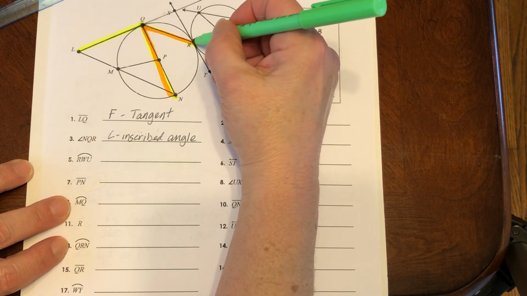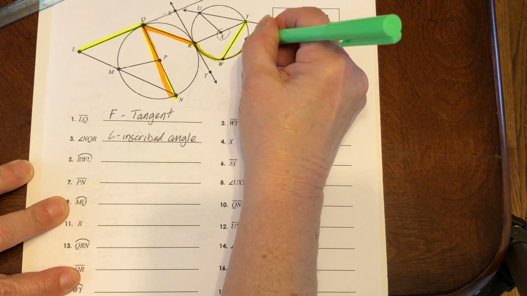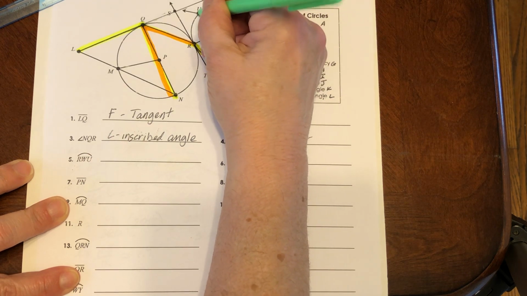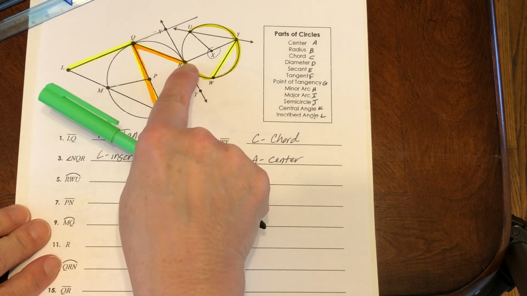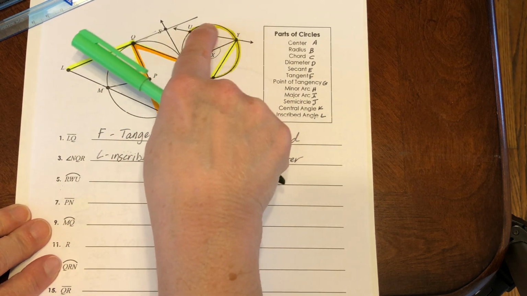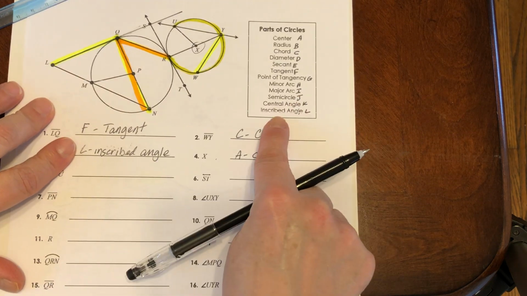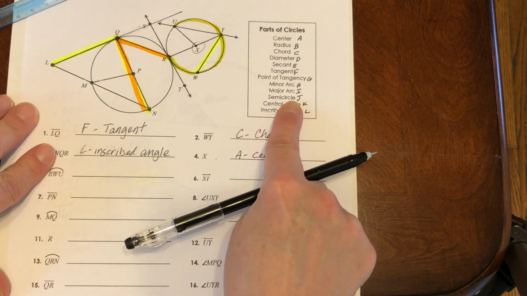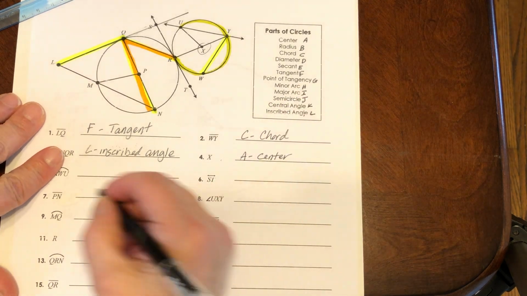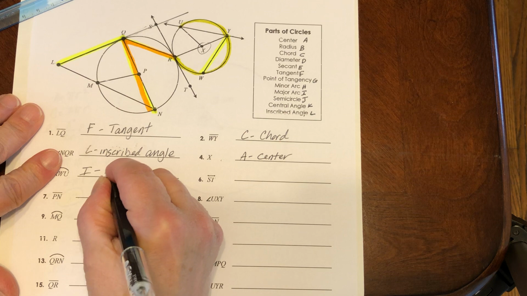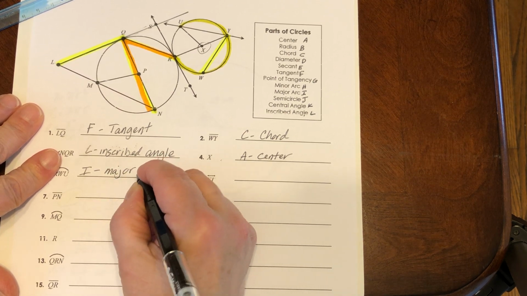I have to start at R, go past W, and end at U. Well, that's definitely not half of a circle. So that right there is not a semicircle. That right there is a major arc. So that's I. If it was half the circle, it would be a semicircle.